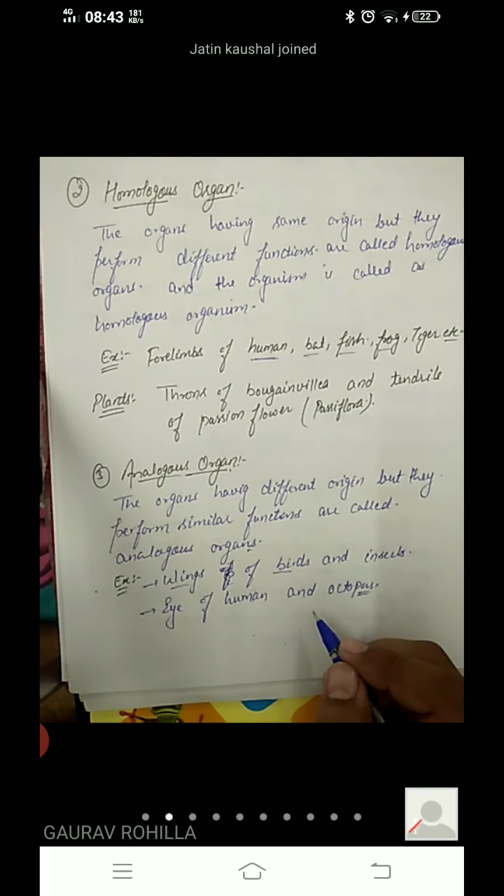Next is the eye of human and octopus, or all cephalopods, not only the octopus. All cephalopods evolved their eye from skin derivatives, whereas the human eye evolved from the brain part.